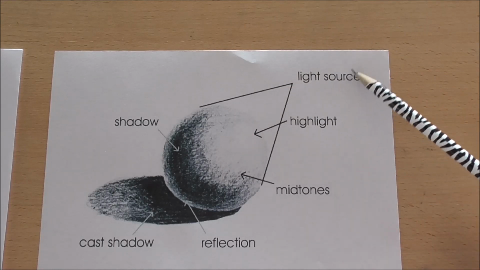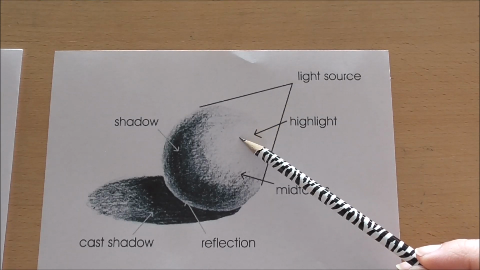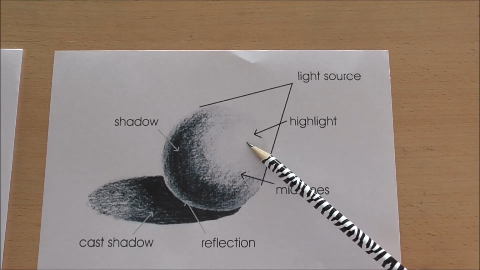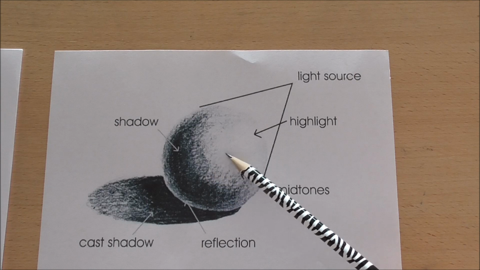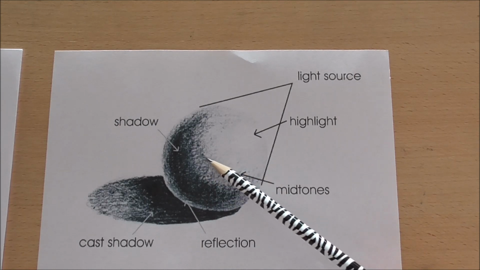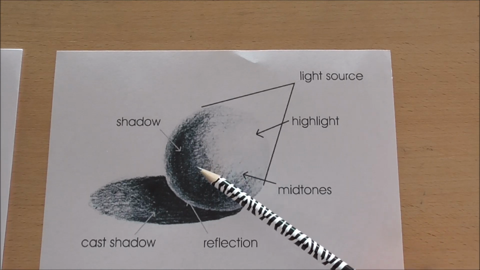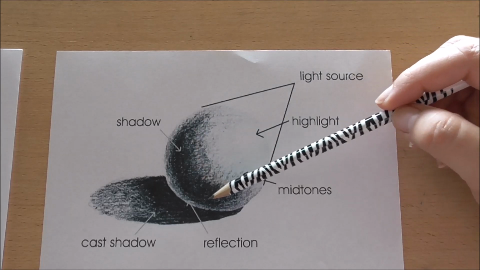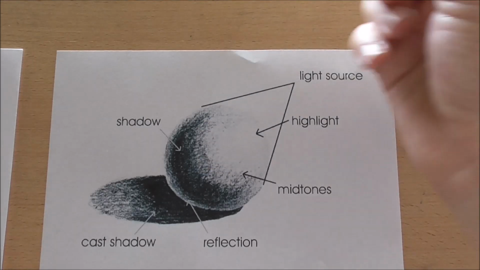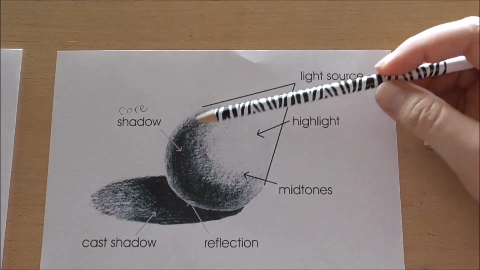We're going to have a light source, so where the light is coming from. The light where it hits the object directly is going to be the widest area, which is our highlight. And then as that object is rounding away, that means less light is hitting this area. So this is called our midtones or our middle gray values. And then where it gets super dark, our darkest part of our shadow on the object, this is actually called a core shadow. This is our core shadow.